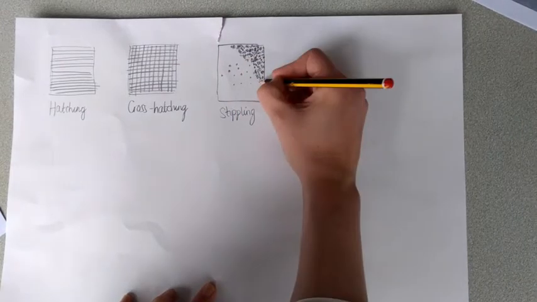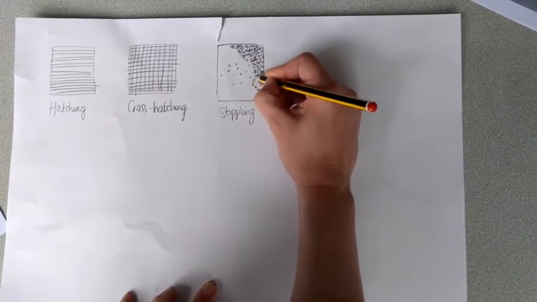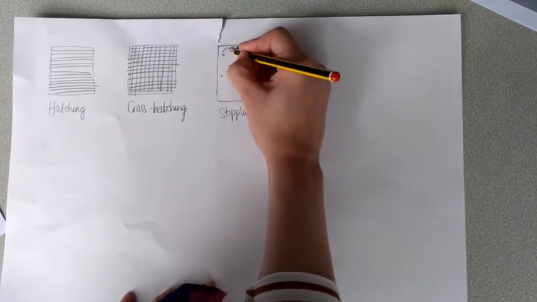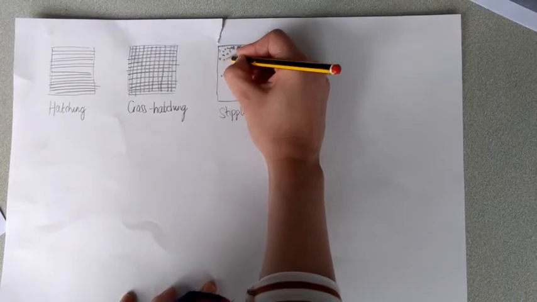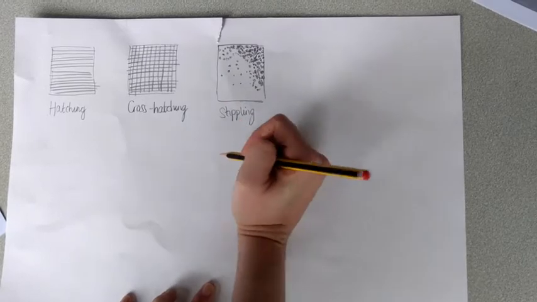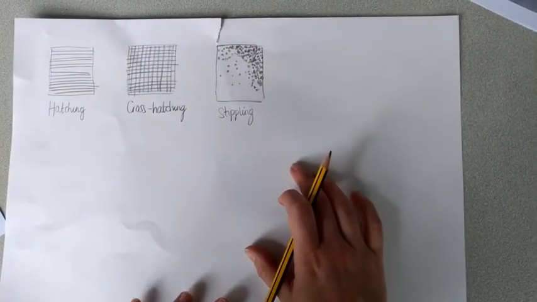So I'm working now a little bit faster with my pencil. Just filling up. There we go. I haven't finished all of my square, but that gives you an idea of the stippling technique.